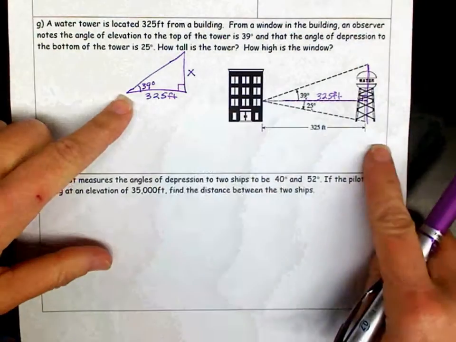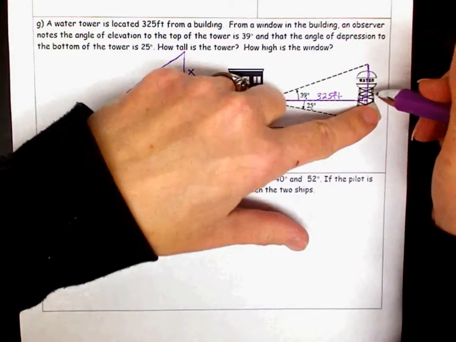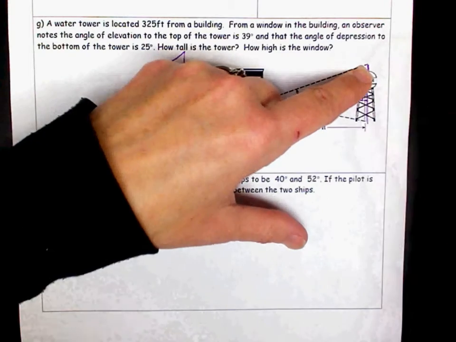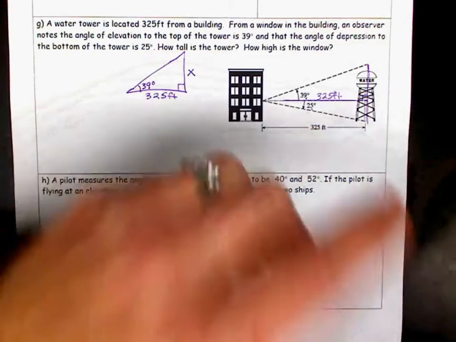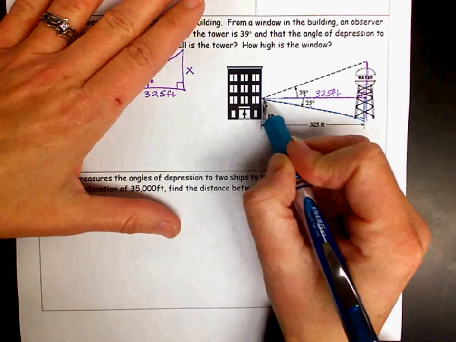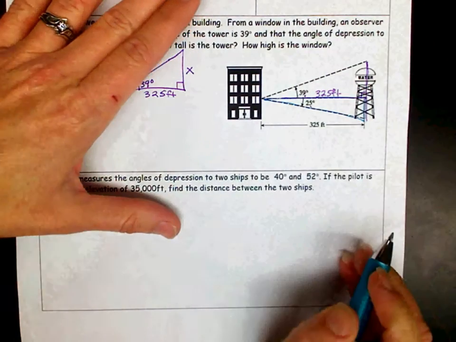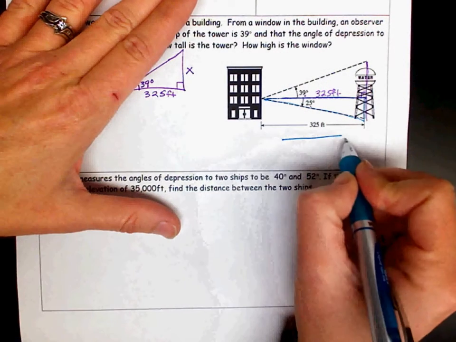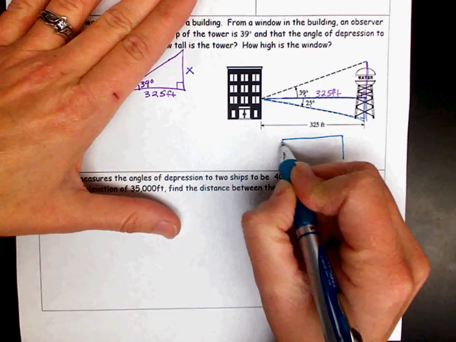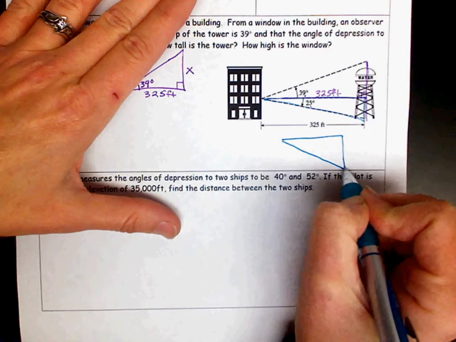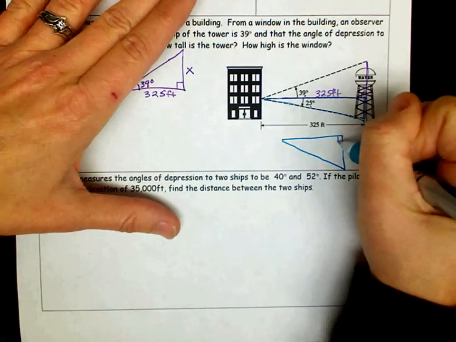With that, we also have the other triangle. So that's the top half of the water tower. We want to also talk about the bottom half of the water tower. So that's this triangle going down this way. So I'm going to draw that triangle down here. Does that make sense?